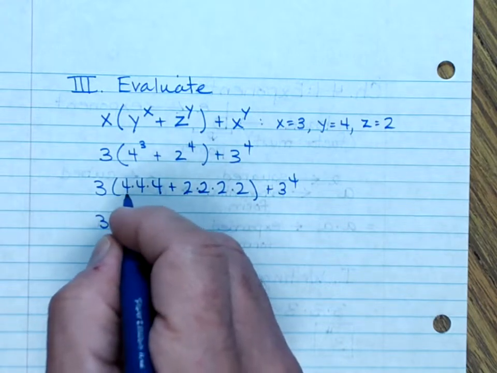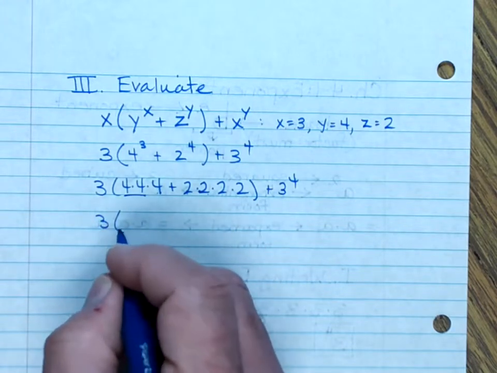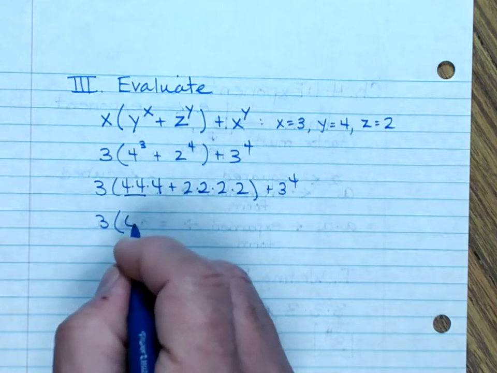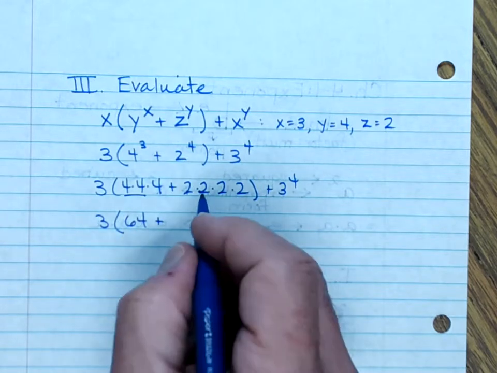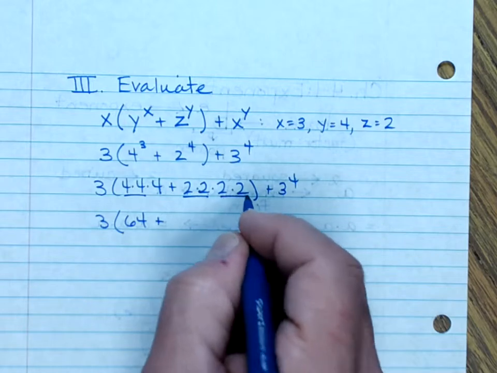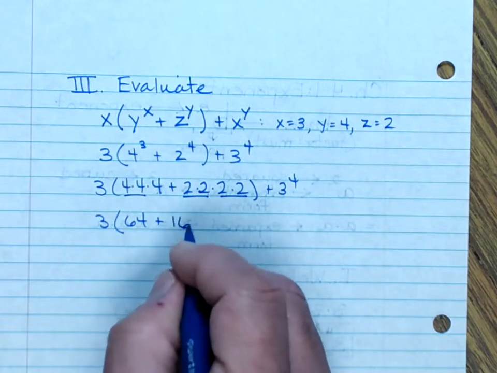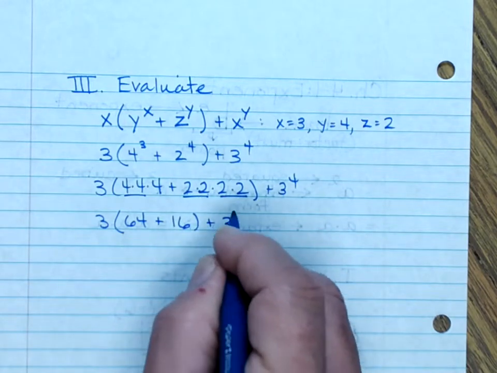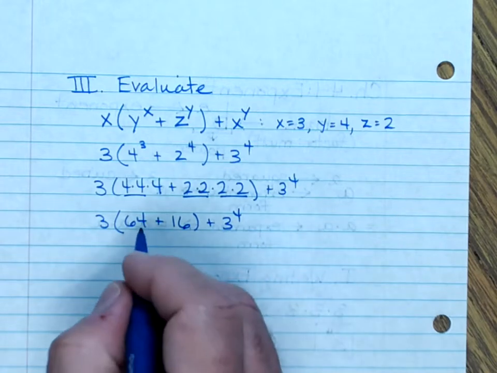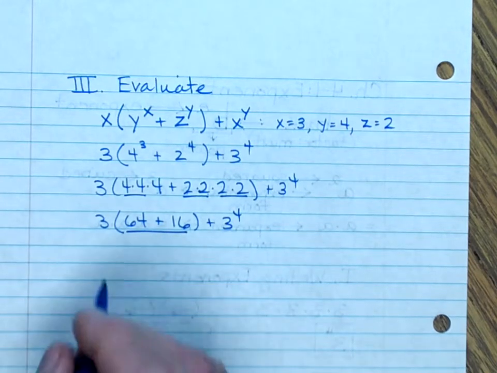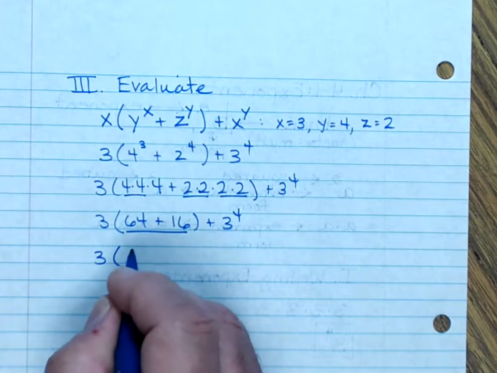Go ahead and multiply. That's 16 times 4, and that's 64. This is 4 and 4. That makes 16. What's the sum of those two terms? 80.